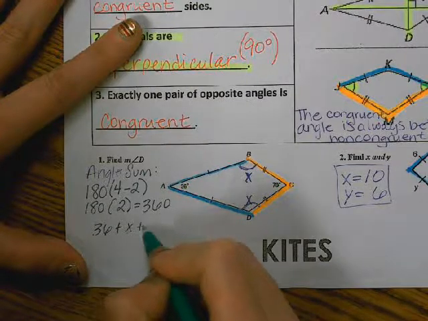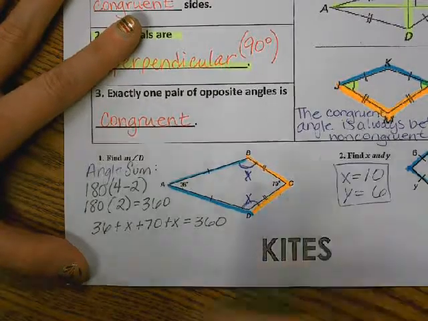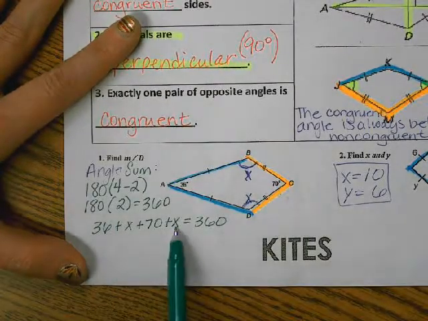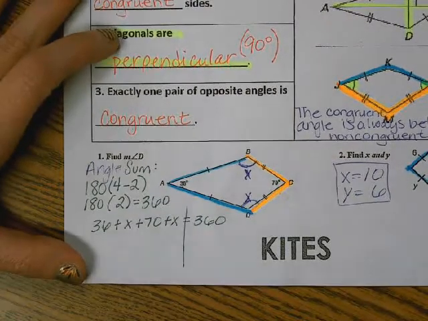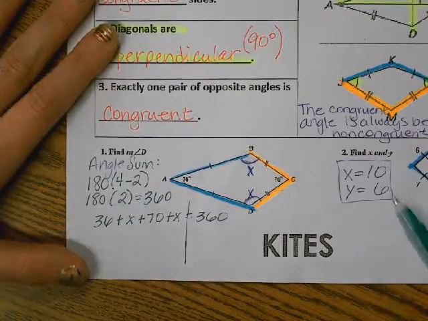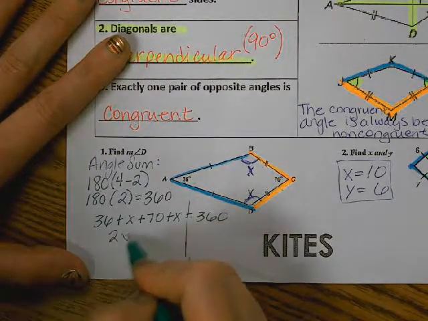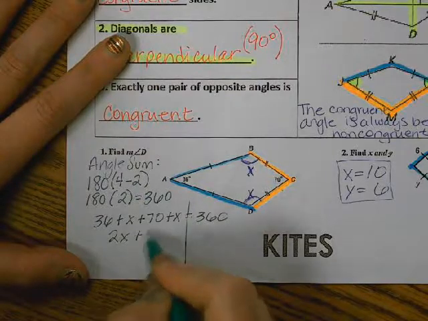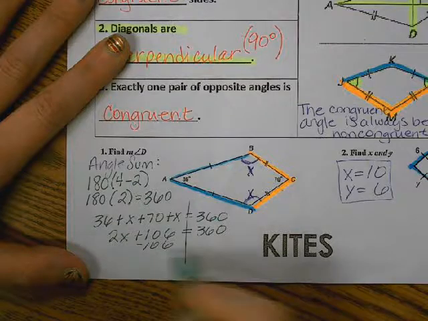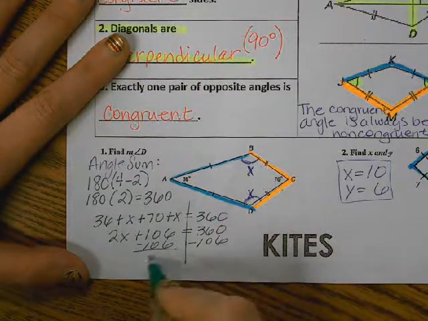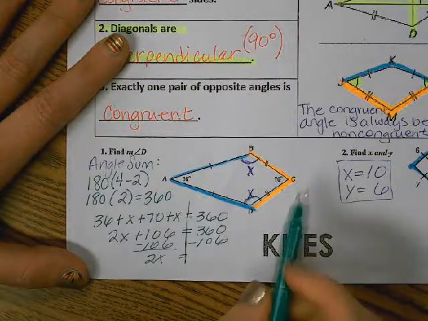36 plus x plus 70 plus x equals 360. If I add all 4 angles together, I get 360. So now we're going to combine like terms. That's 2 x's, and that's 106 equals 360. Take away 106. So 2x equals what?